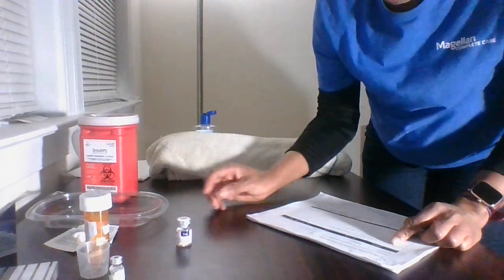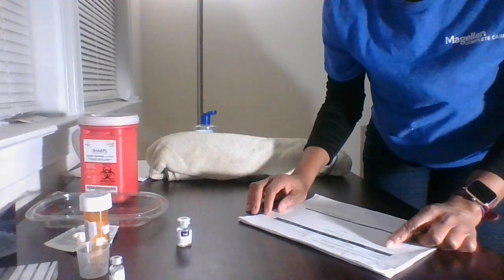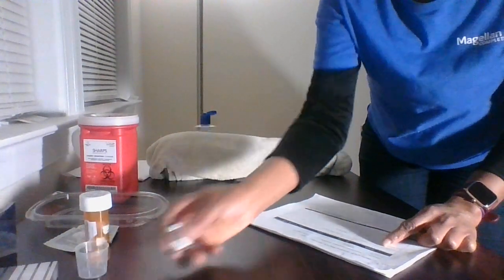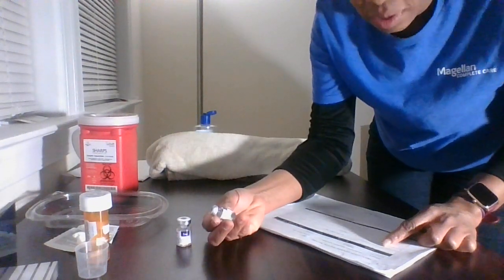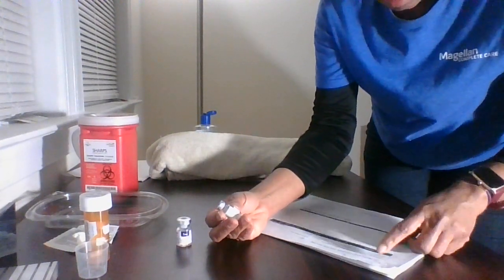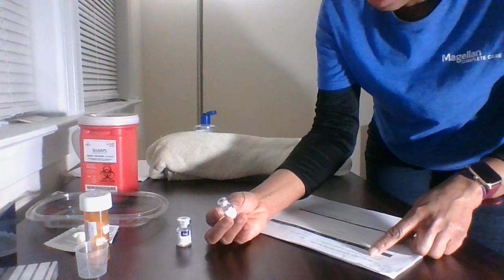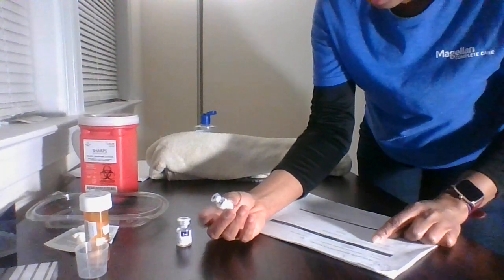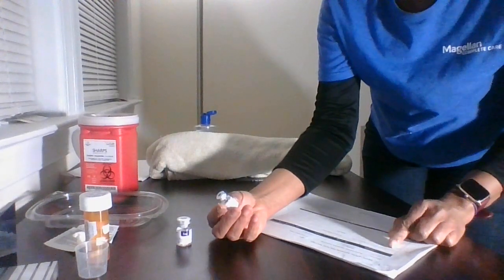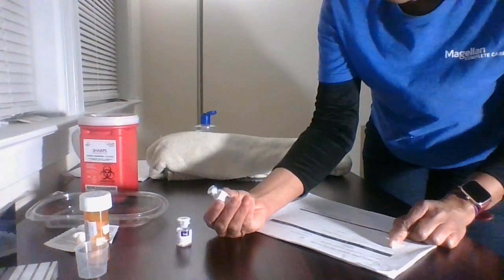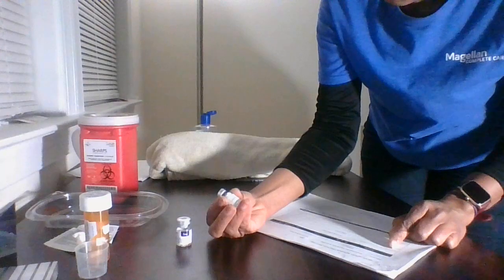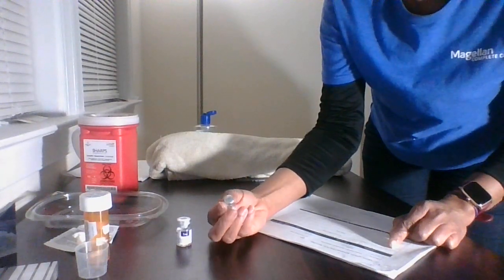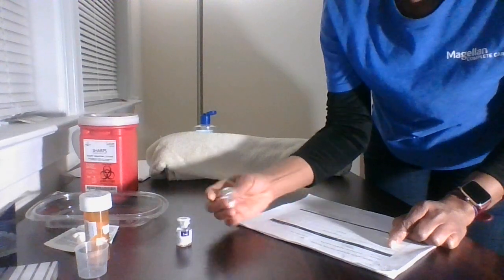Okay. The next medication I have here is insulin lispro. I have insulin lispro, and the name matches Mela Larson. It says give subcut with breakfast, and the expiration date is good. The bottle is intact and the vial is intact.